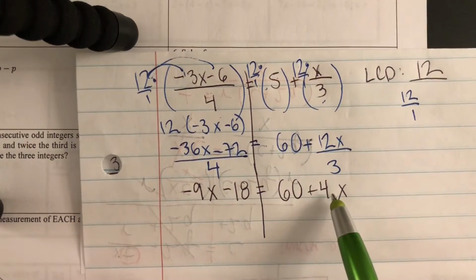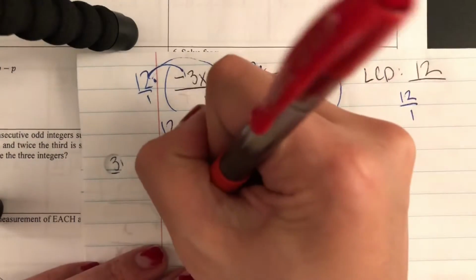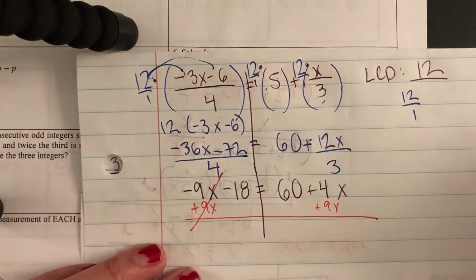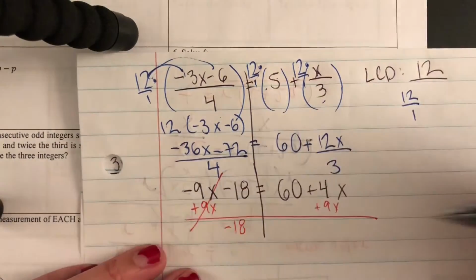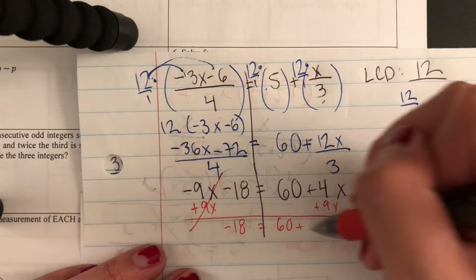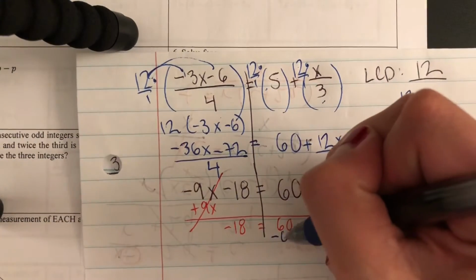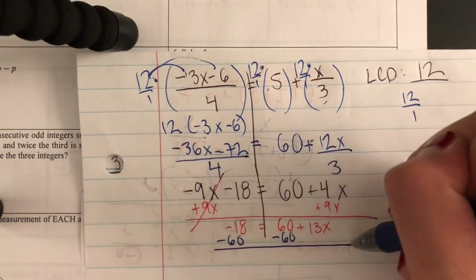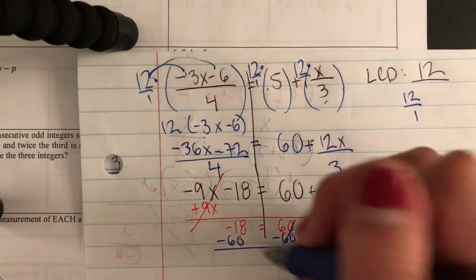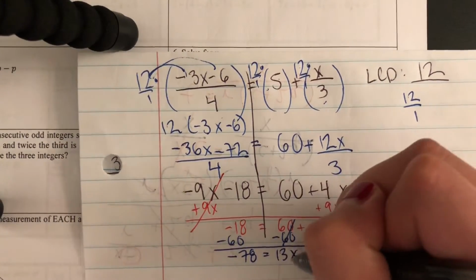This I can solve. Let's try to move the variables on one side. I'm going to add this 9x to keep it positive. These cancel, leaving negative 18 and 60. And when I have 4x plus 9x, that equals positive 13x. I'm going to subtract 60. Cancel this. Negative 18 minus 60 is going to be negative 78. And this is all equal to 13x.